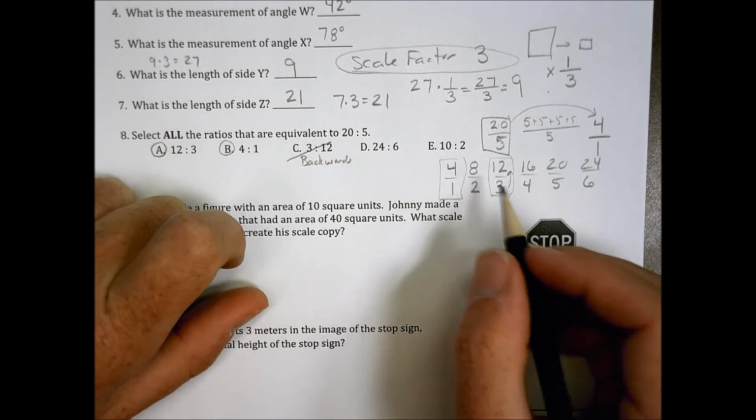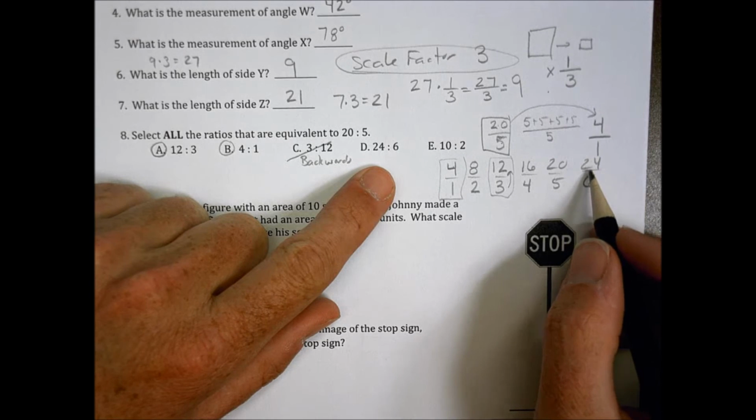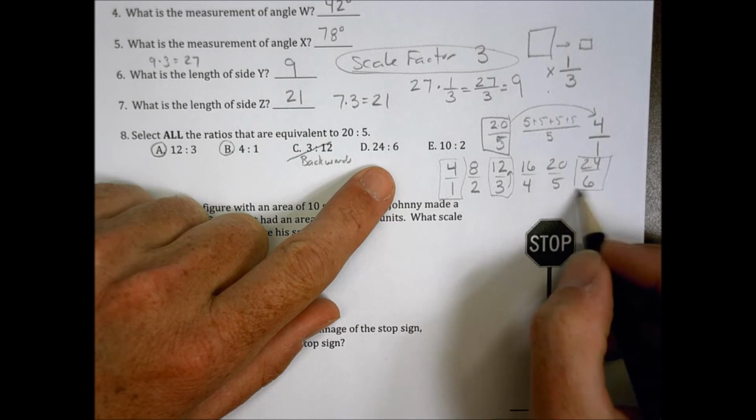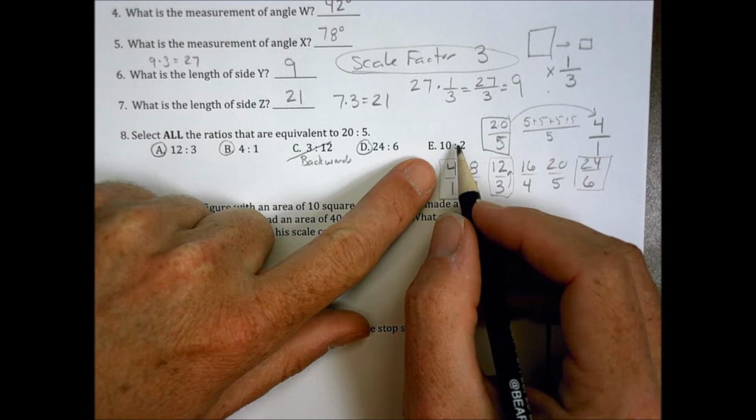When I look over here, I have 24/6. That's going to work as well. And finally, we have 10/2. What we're seeing happening is like, how do you get there?